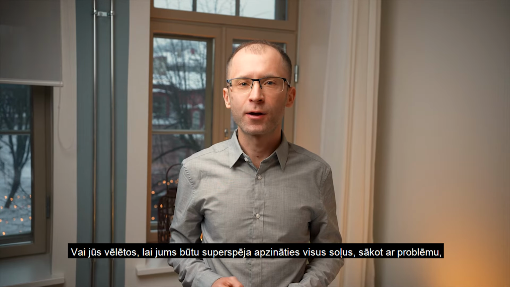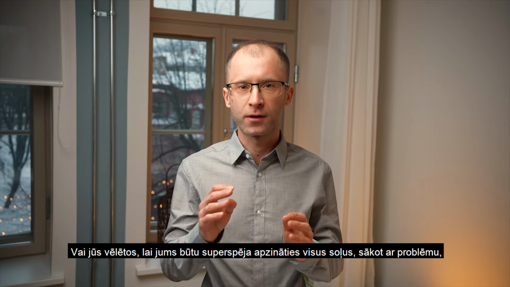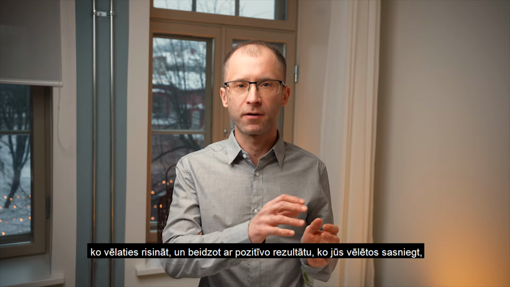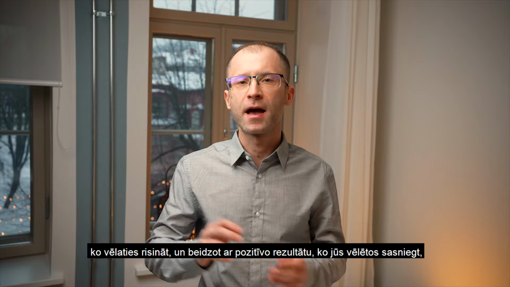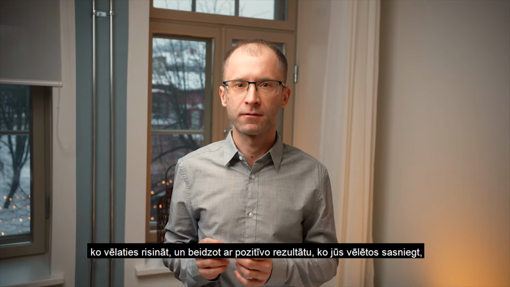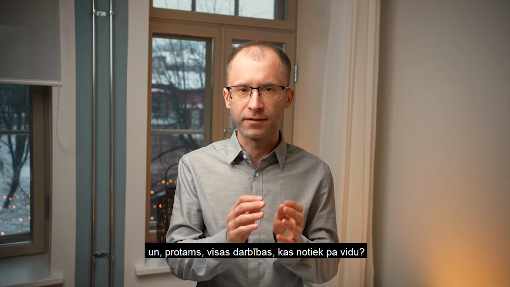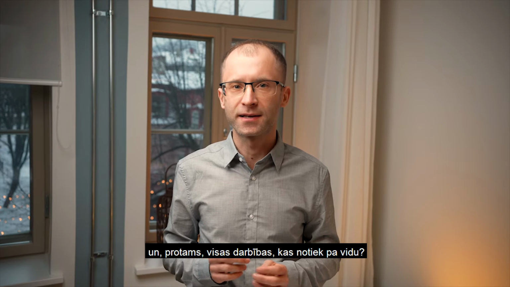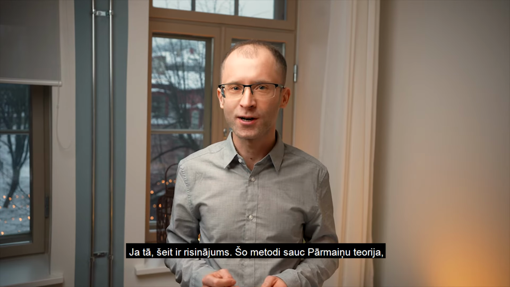Would you like to have a superpower of being able to map out all the steps, starting from the problem that you are inspired about solving and ending with the positive vision that you would like to achieve? And of course, all the activities which take place in between. Well, if yes, then here is a solution for you.